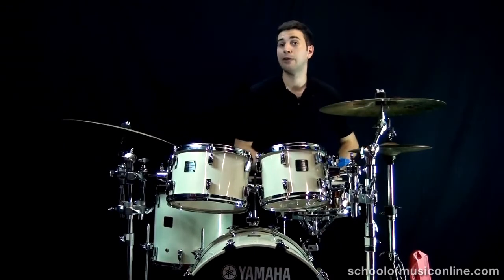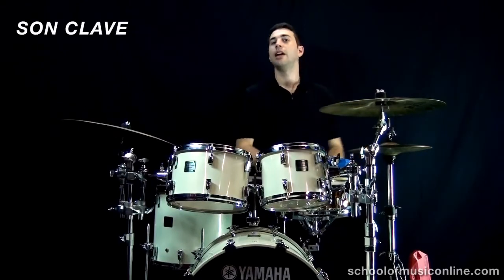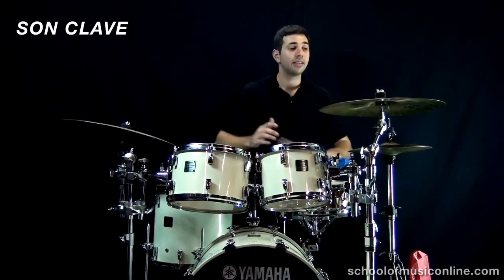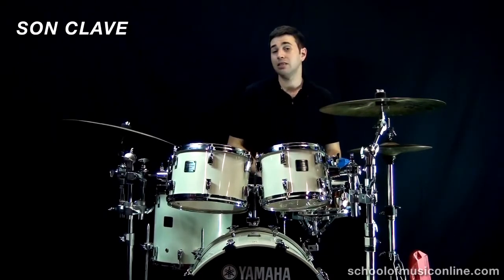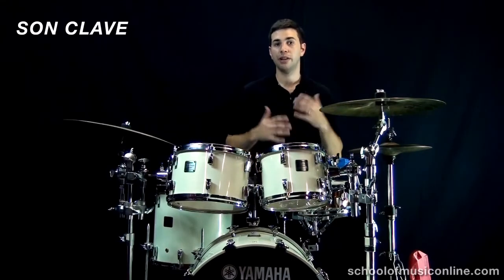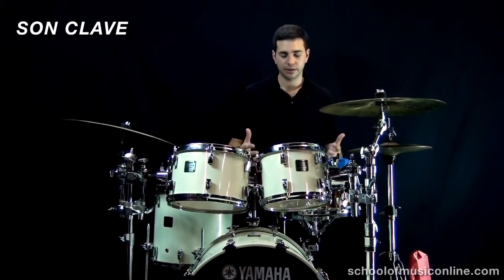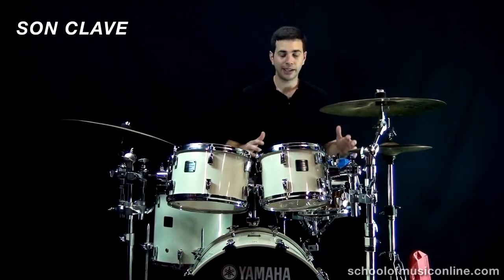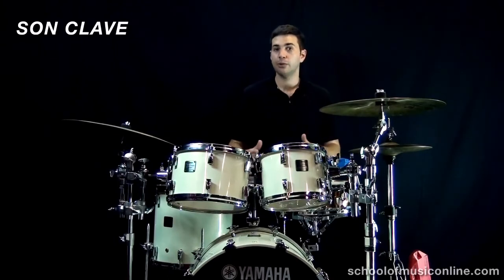Now, the next type of clave is called the son clave. Now, the son clave is used in a style of music called son, and it has expanded into being used in salsa and a style called son montuno, which is basically the ancestor of modern salsa. As opposed to the rumba clave, which is more of a street style used in street dances, and a modern style called timba. So it's a bit more funky than the son clave, which is a bit more straight ahead and more aligned with Cuban classical music.